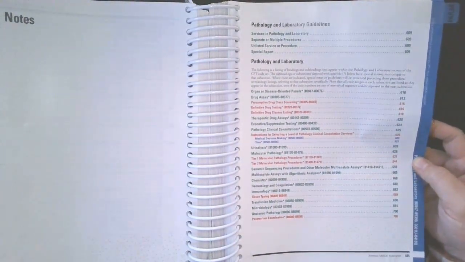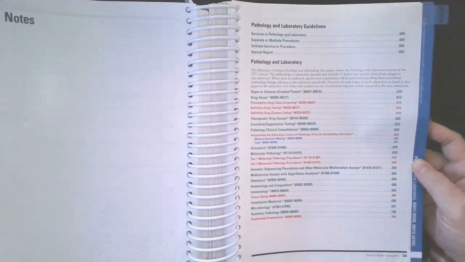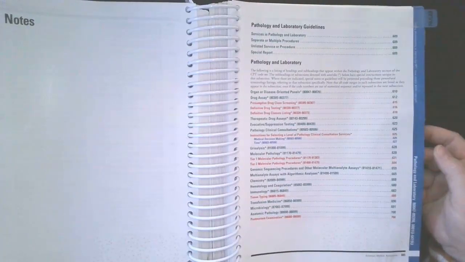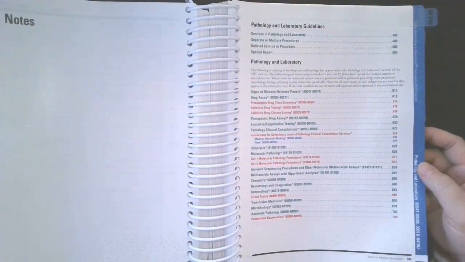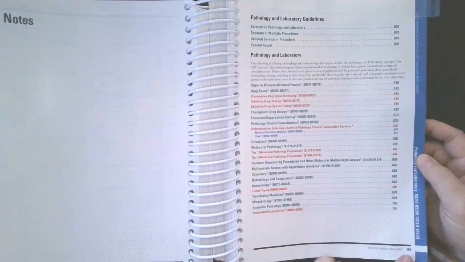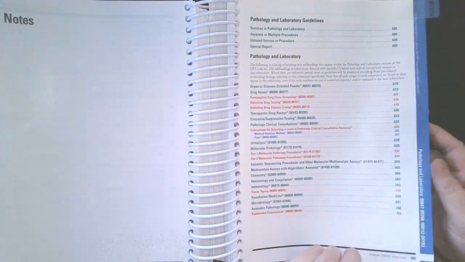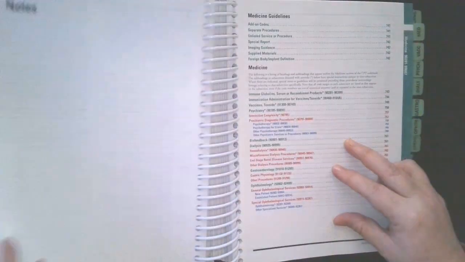And as you see, as we're going through these different sections, they're all kind of different. Radiology is taking pictures. Then we get to this pathology and laboratory section, which is on page 585. And this is us performing tests on specimens, right? Testing specimens for certain things.